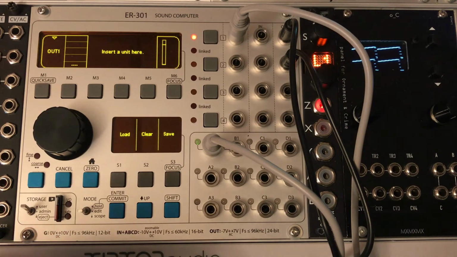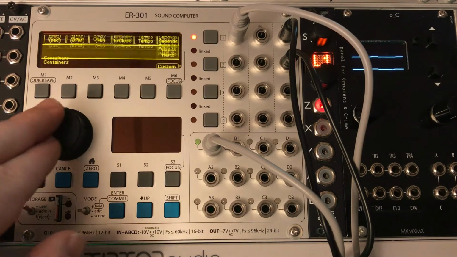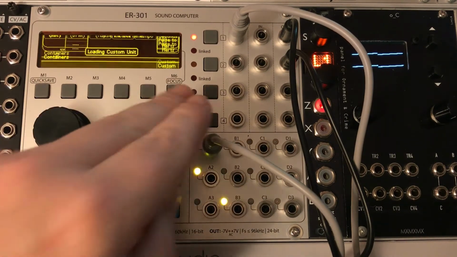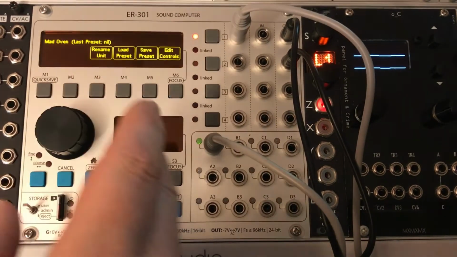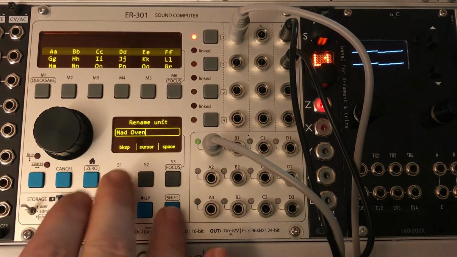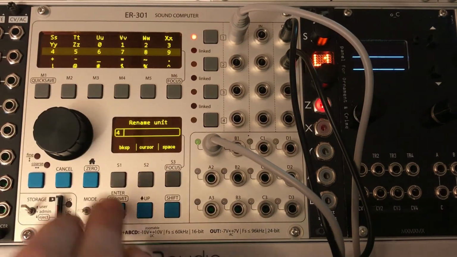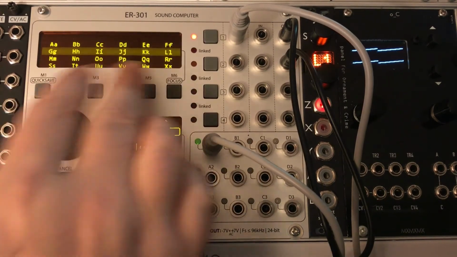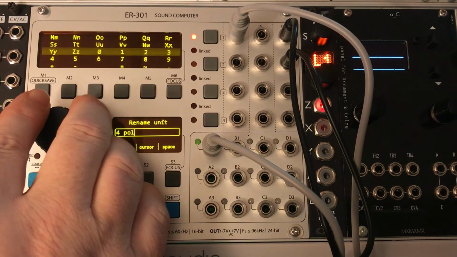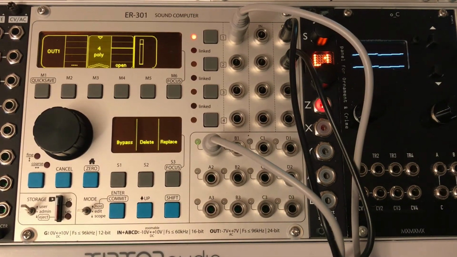So here we go. We'll just start off with an empty custom unit, Mad Oven. Let's go ahead and rename this, and we'll just call it 4 Poly.